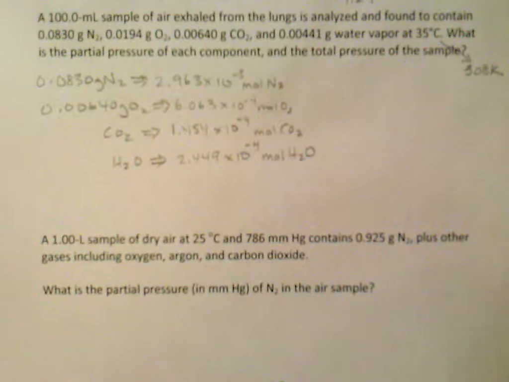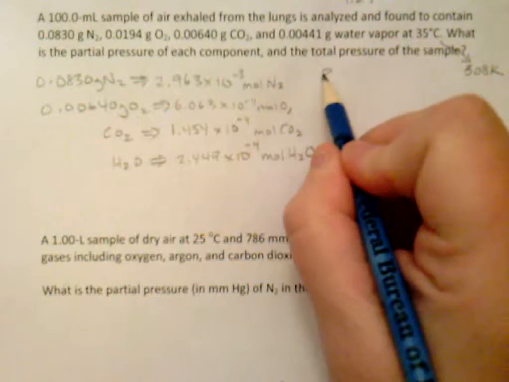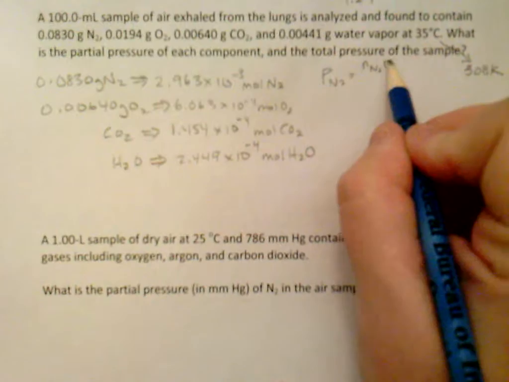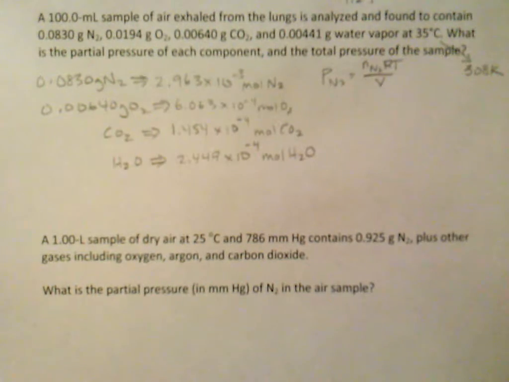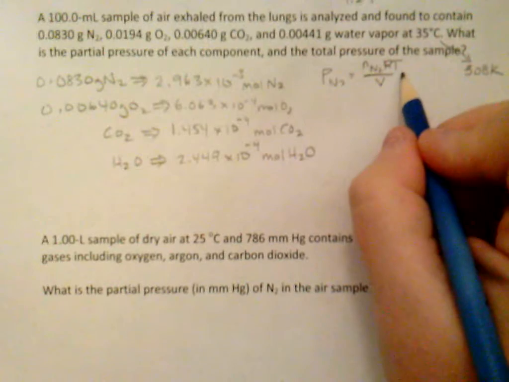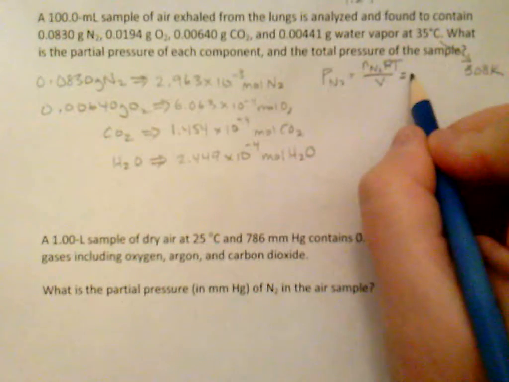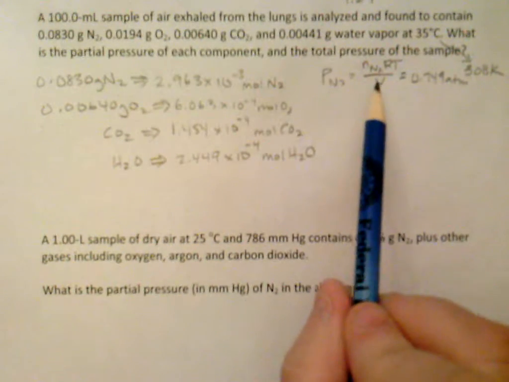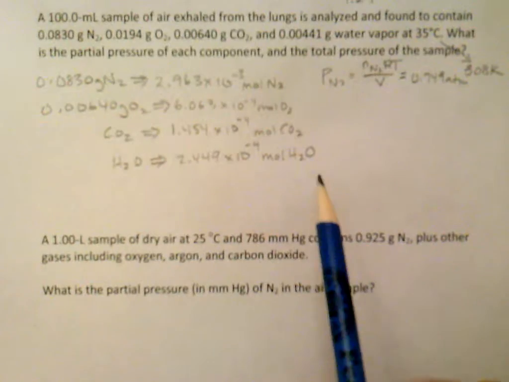All right, so now that I have moles of each one of these, I can easily figure out the pressures of each one of these, right? Using P of N2 equals number of moles of N2 times RT over V. Okay, so I don't really want to put all of that in there, because it'll just take up so much space on this paper. So we're just going to say the pressure of N2 is 0.749 ATMs. Okay, because I'm using R as the 0.0821 liter atmosphere per mole Kelvin, and I'm getting pressure that way.